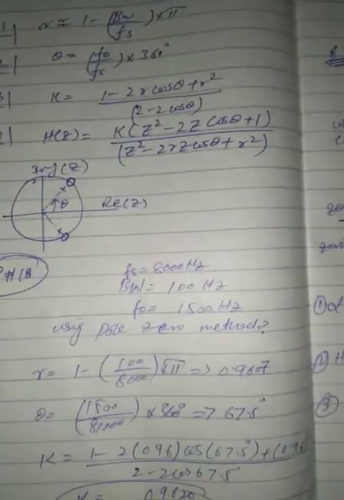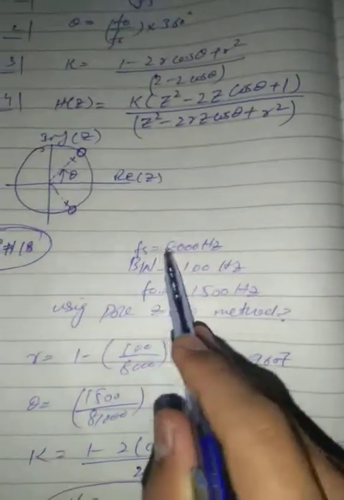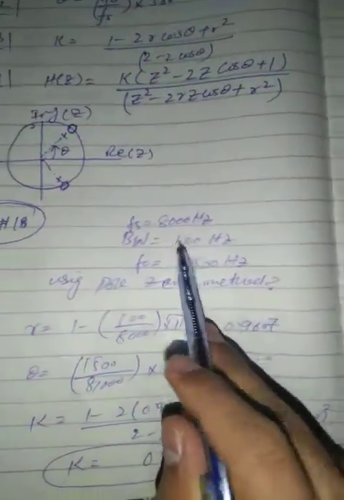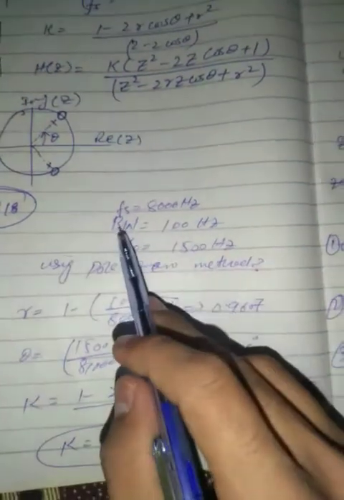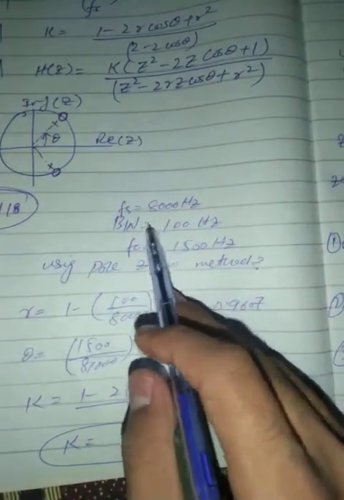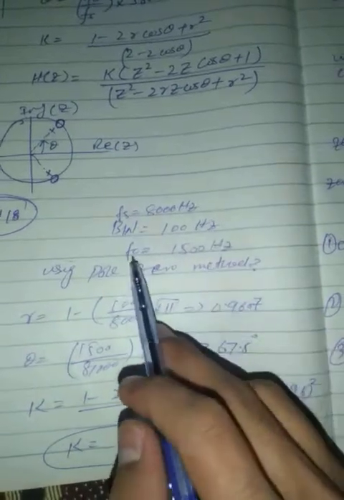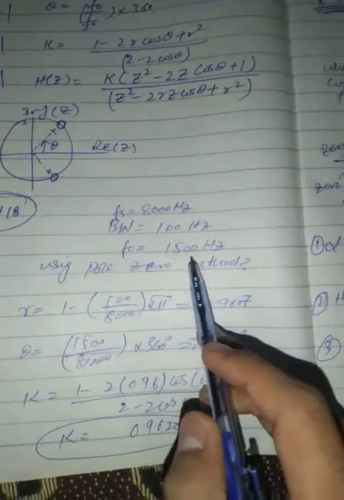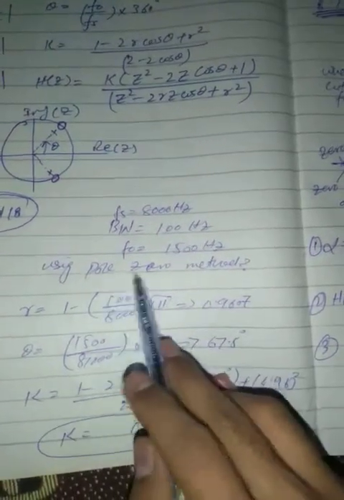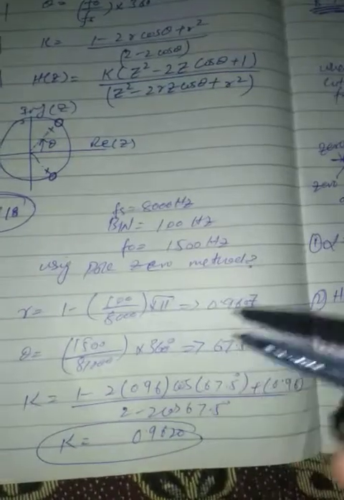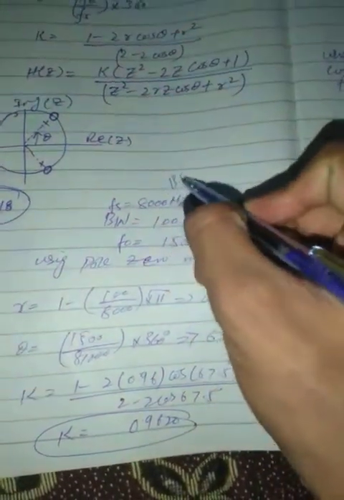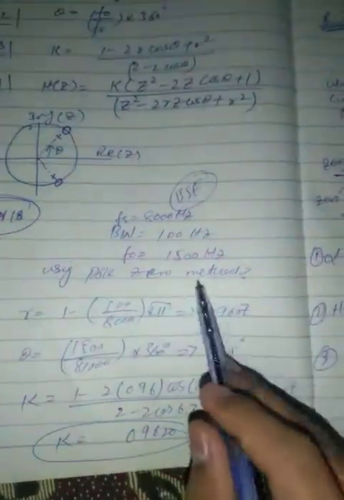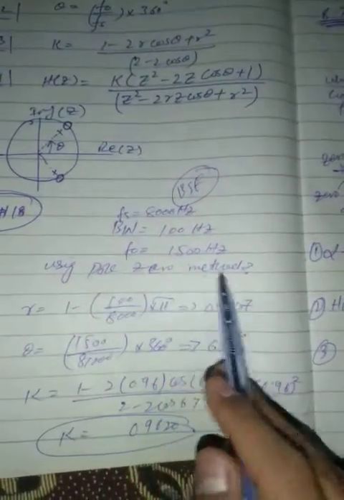For our transfer function, we find the different values. So let's look at the example. We have been given that the sampling frequency is 8,000 Hz, the bandwidth is 100 Hz, and f naught, which is our center frequency, is 1500 Hz. I have to calculate the transfer function for this band stop filter using the pole zero method.